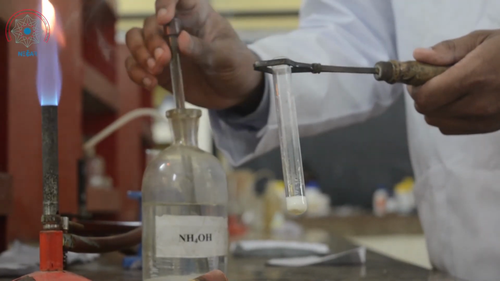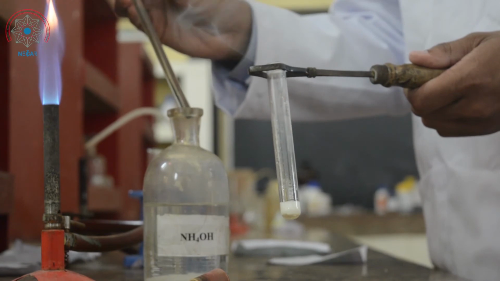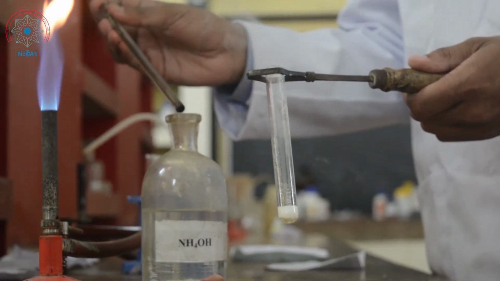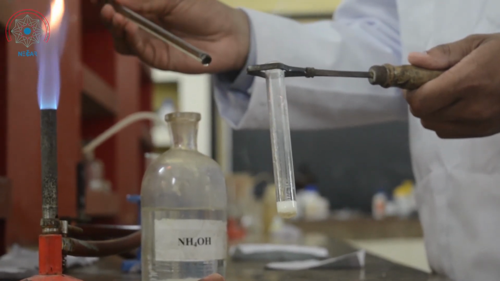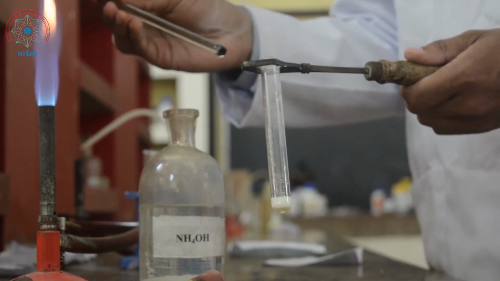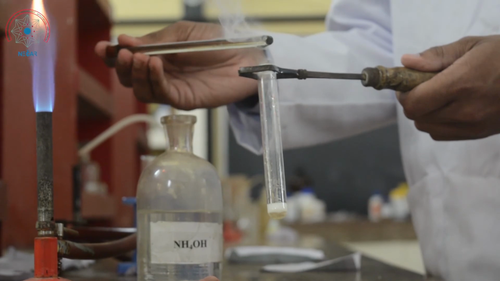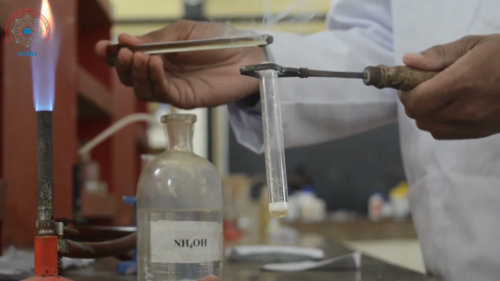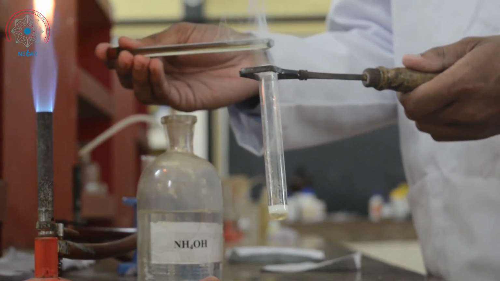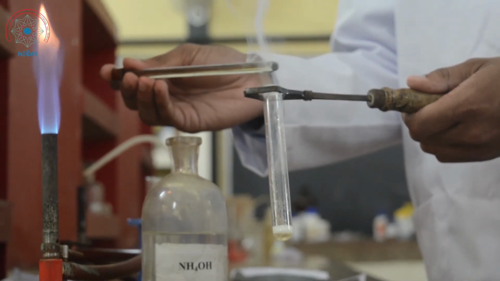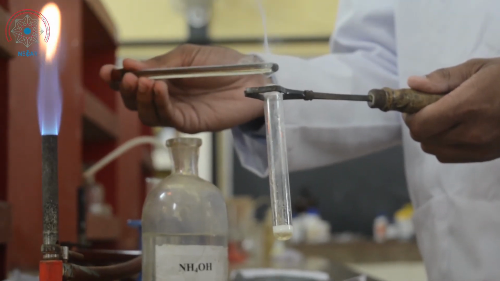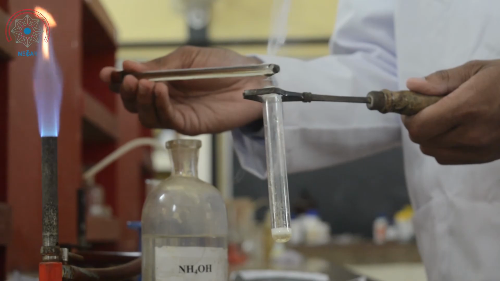While adding concentrated sulfuric acid, we observe some colorless fumes evolving from the test tube, which turn into dense white fumes when we bring a glass rod dipped in ammonium hydroxide solution near them. So this confirms that the salt contains chloride.